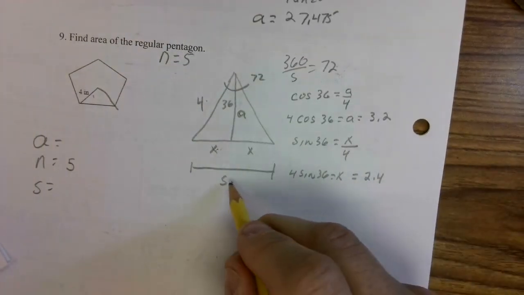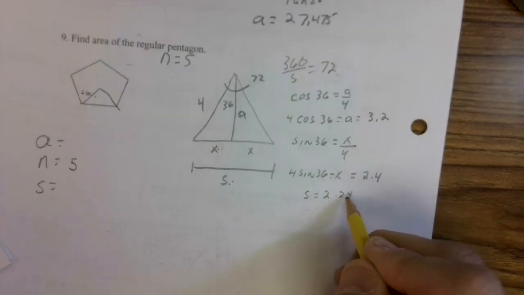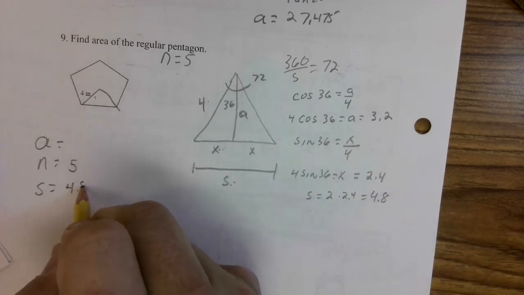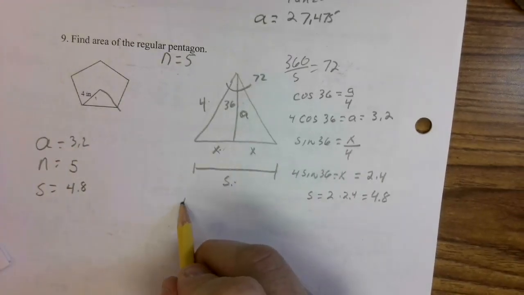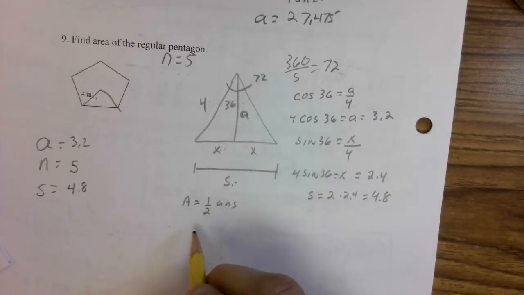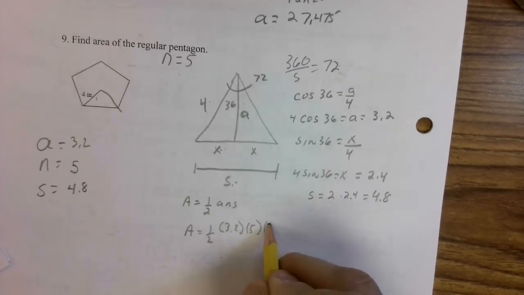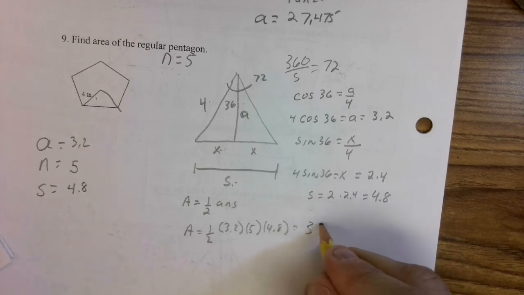Now to get our side, we multiply by 2, 4.8. Our apothem is 3.2. To figure out our area, 1/2 A N S. Area equals 1/2 times 3.2 times 5 times 4.8. That would equal about 38.4 inches squared.